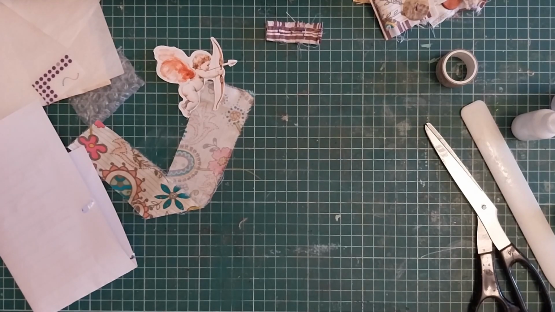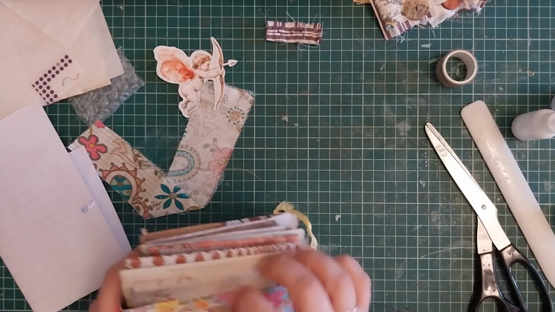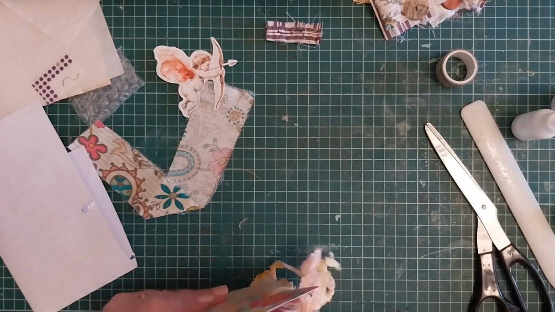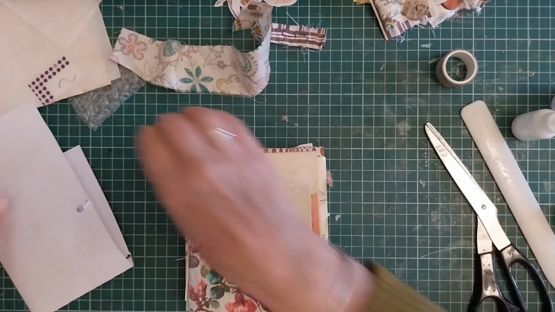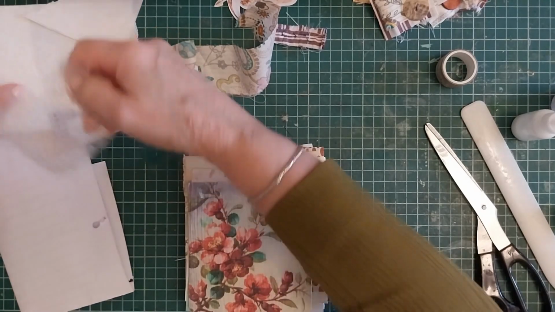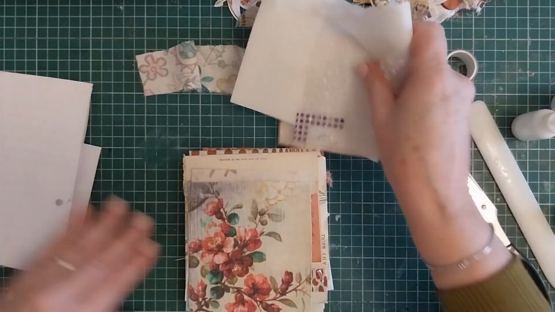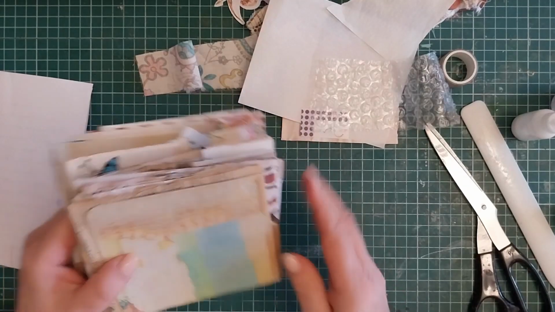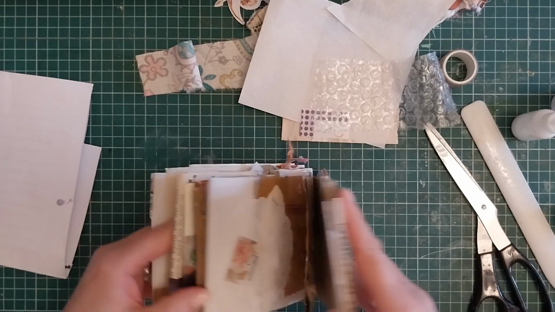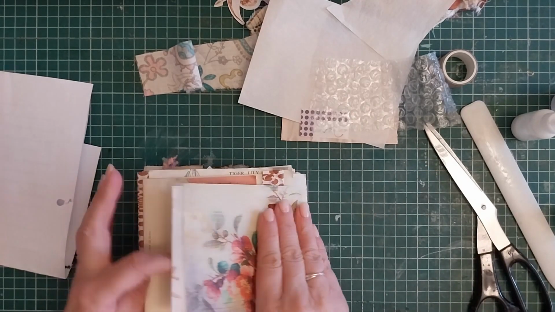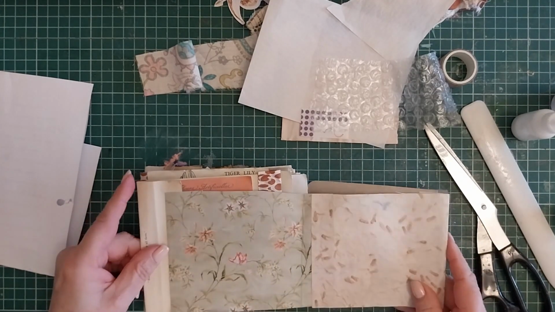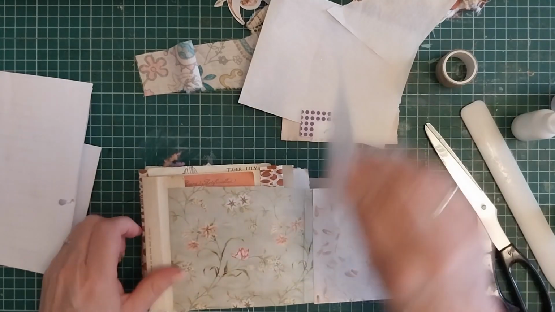Let me bring out our concertina one now. So let's see what I've got here now for this. Nothing on here.